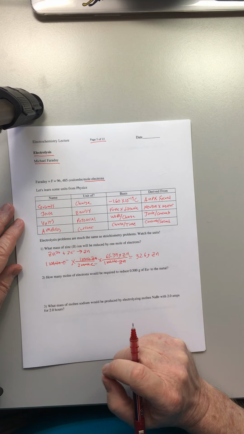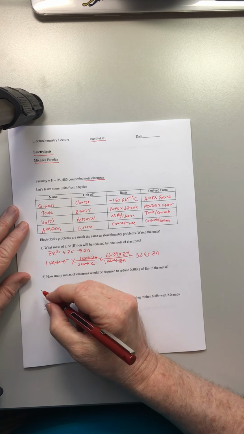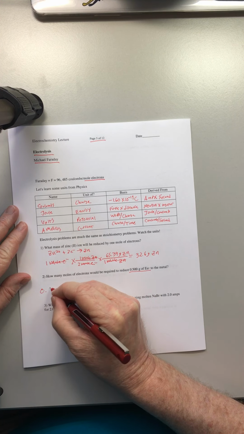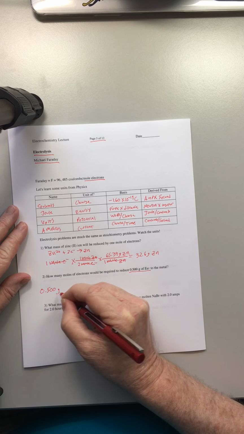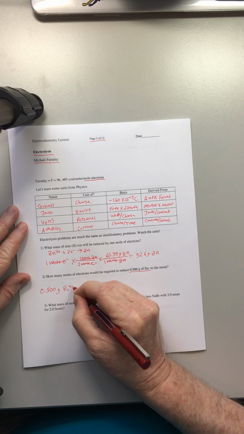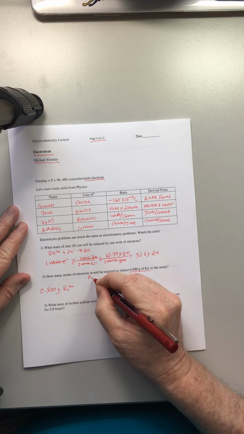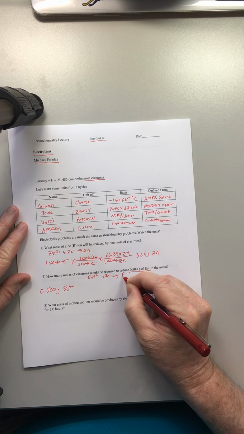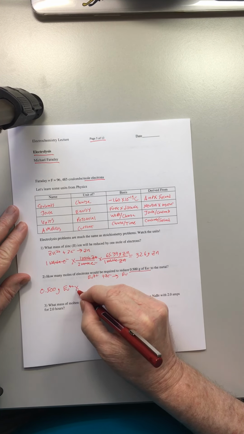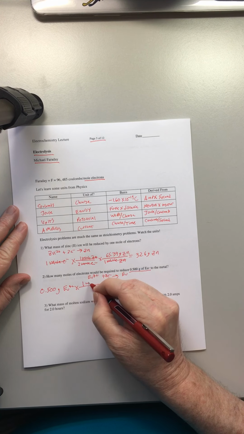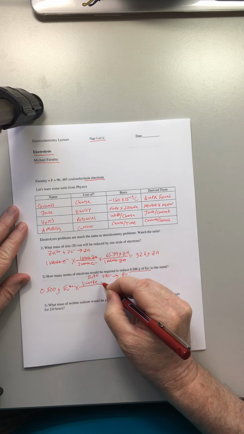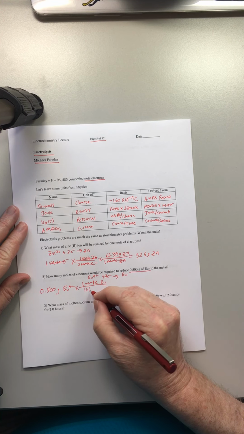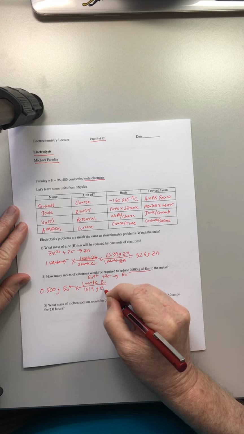Okay, thank you for tuning back in. Hope you finished it. We have 0.500 grams of Eu3+. Going to need an equation. Eu3+ plus 3 electrons gives us Eu. Now, 1 mole of europium is going to be 151.9 grams of europium.